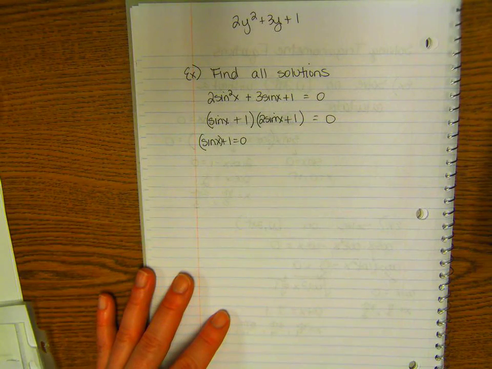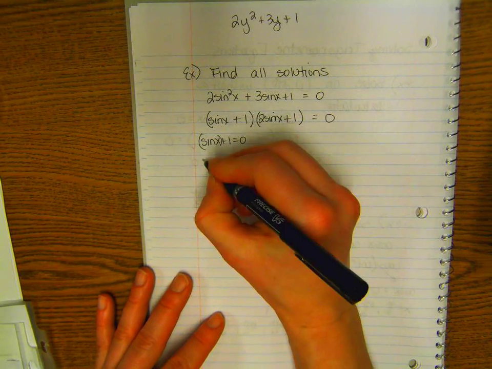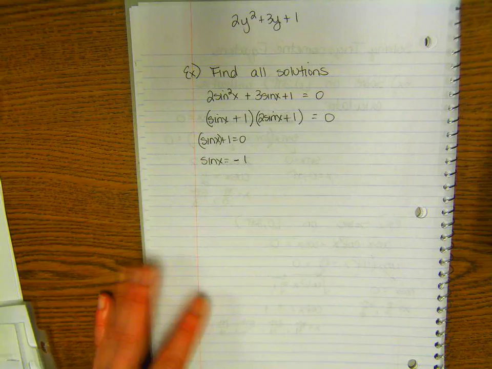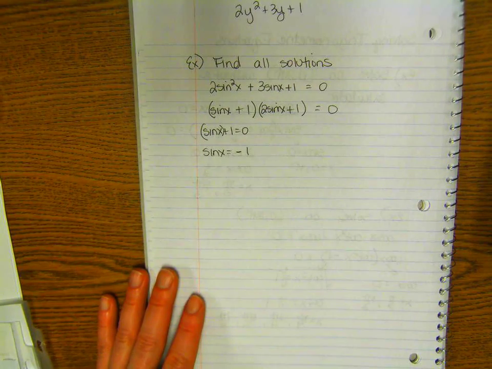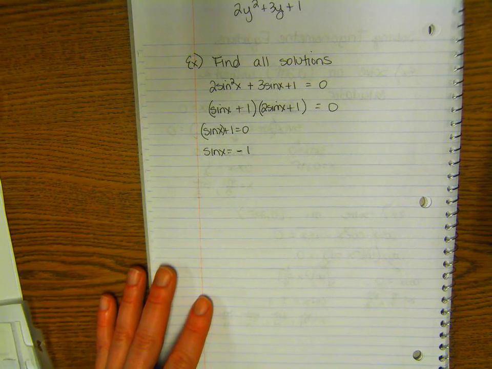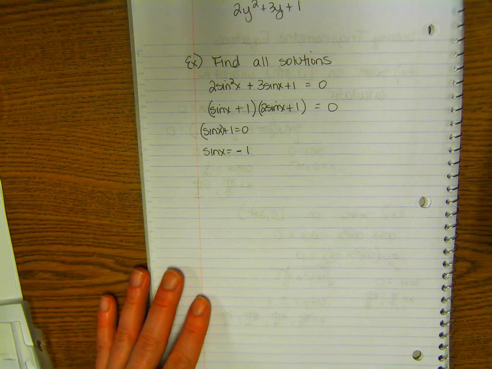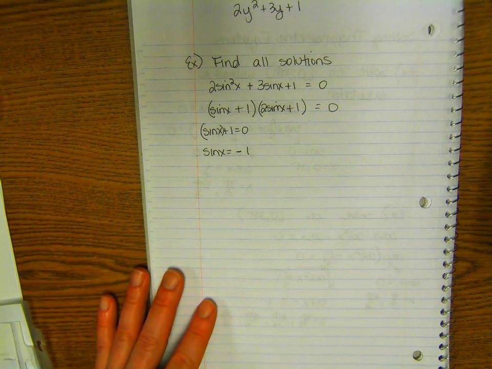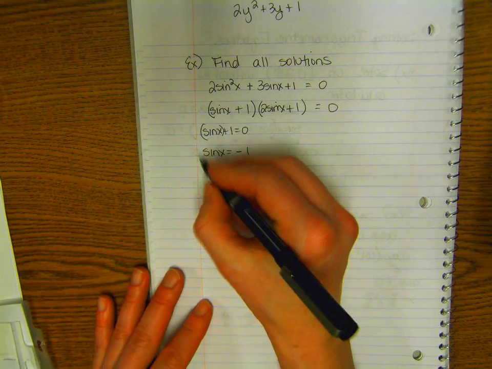So I'm trying to find where does the sine of x equal negative 1. And where does that happen? Where does sine of x equal negative 1? Yep, so x equals 3 pi halves.